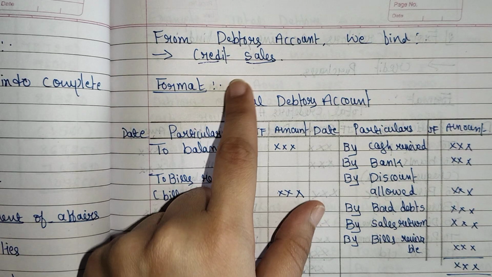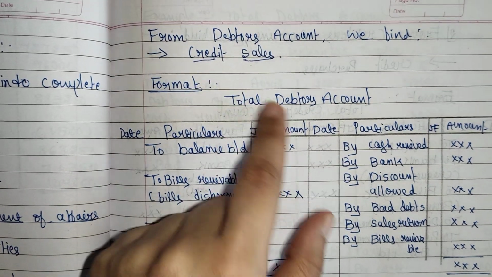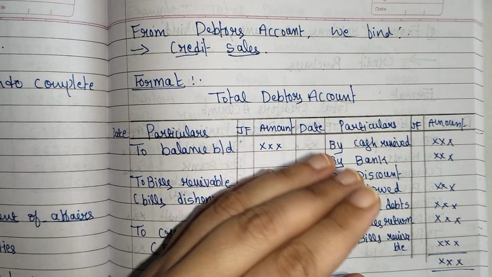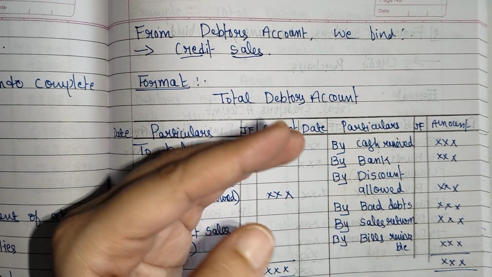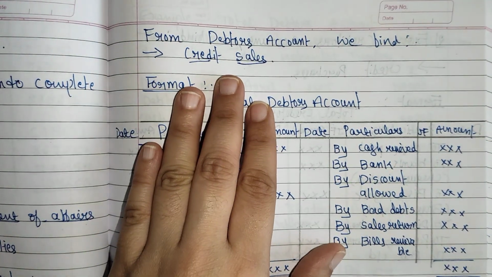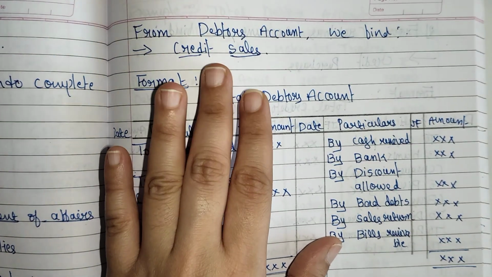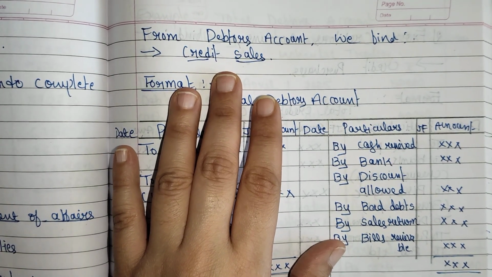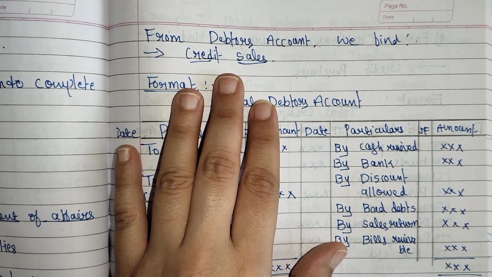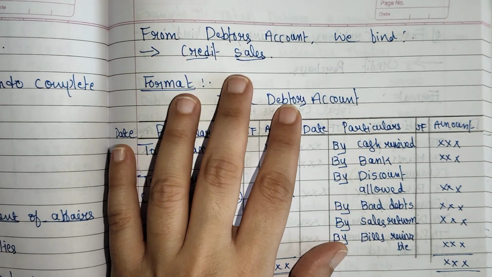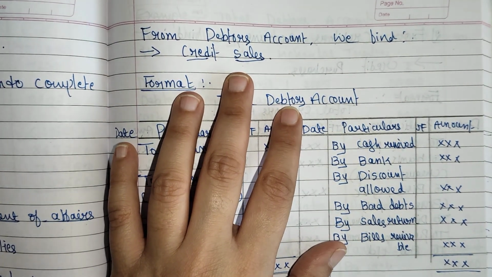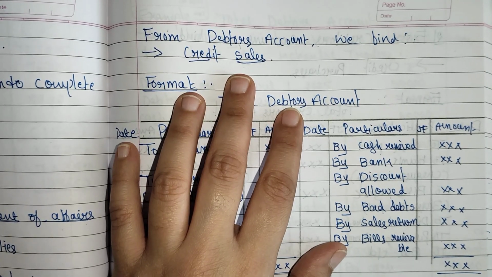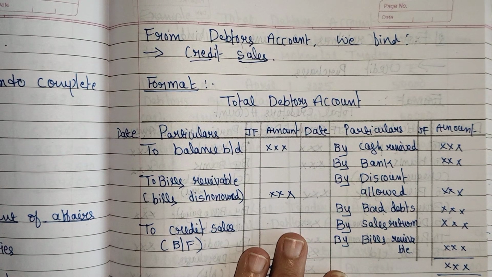So here, credit sales, what does it mean? It means selling goods to customers without receiving cash immediately, but payment is received later. Means they will not pay the amount immediately, but the payment is done at a later time. That is what credit sales means. If we prepare the debtors account, we are able to find out the credit sales. Clear? I hope this is clear to you all.